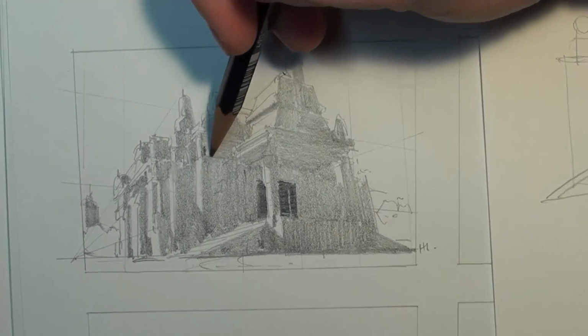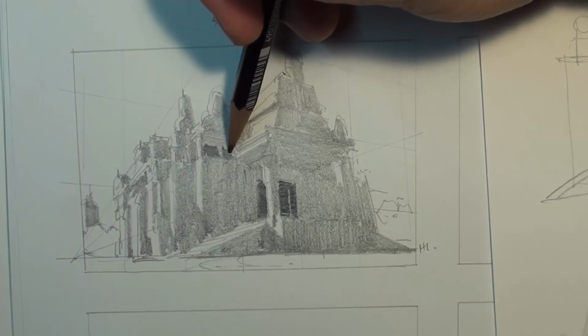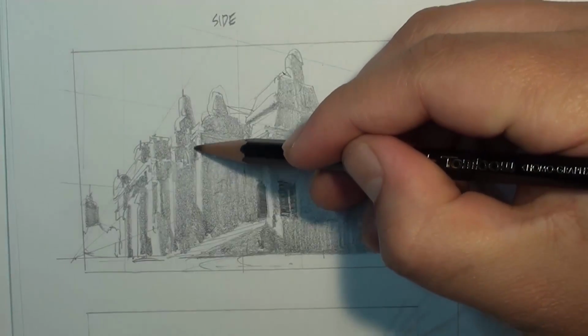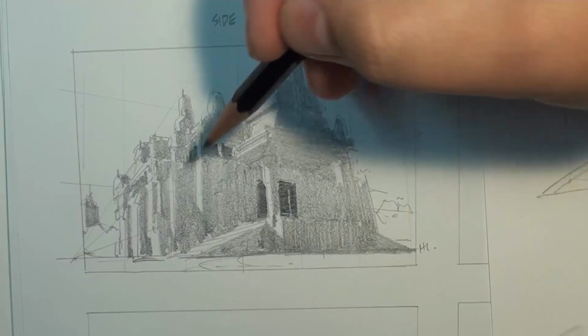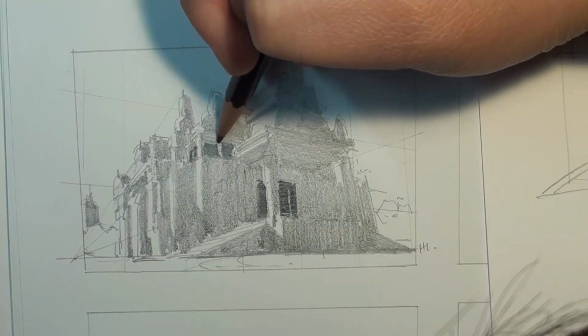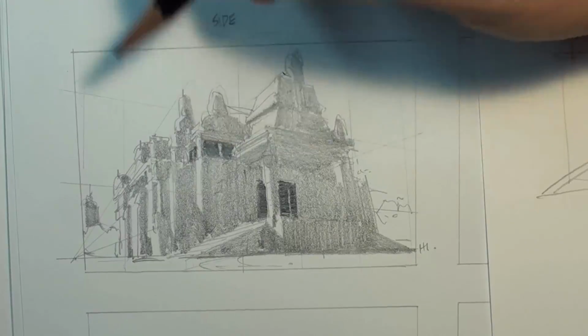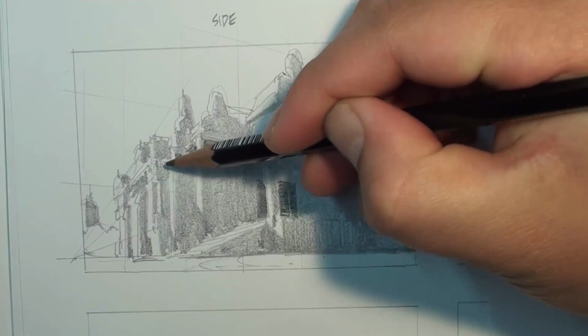Okay, same thing with anything that has a darker opening or a dark object, like windows. There's little windows up here, like these openings on the temple that I have. So I'm going to block that in.